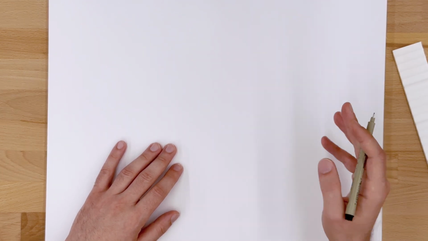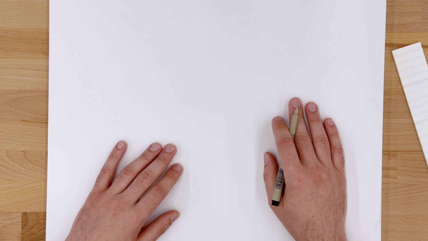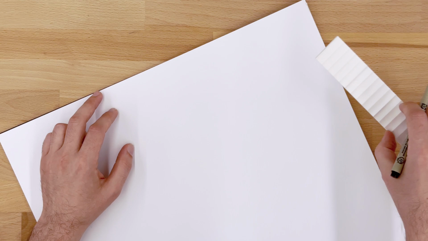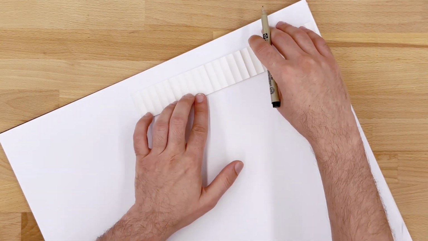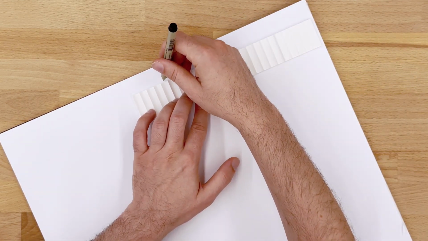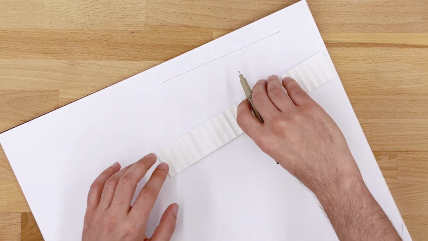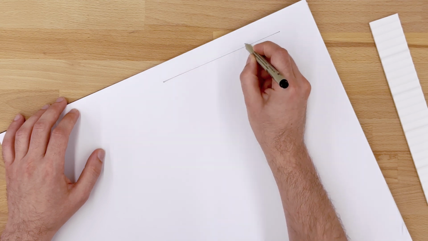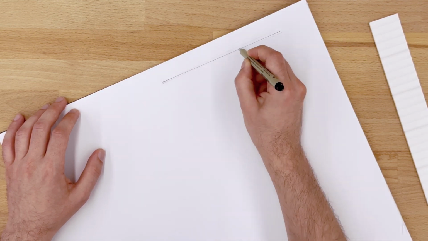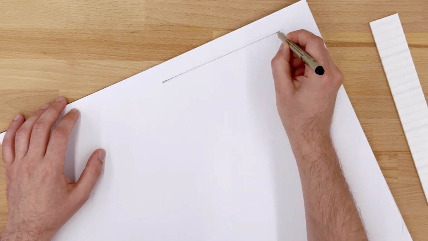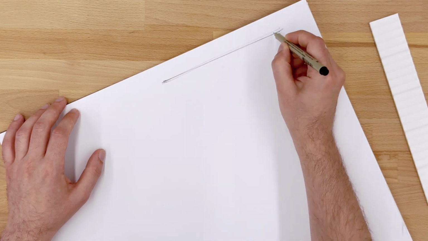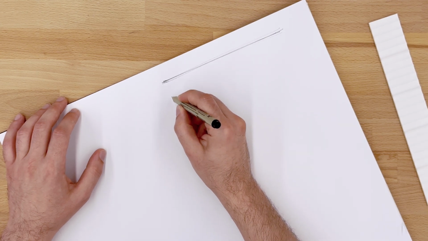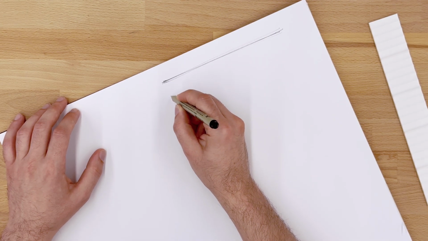And just to help you, what you can do is you can use a ruler and draw a straight line. And afterwards, try to go over that straight line to get that arm movement right. Once you got that arm movement right, try to draw over here without drawing a line with your ruler.